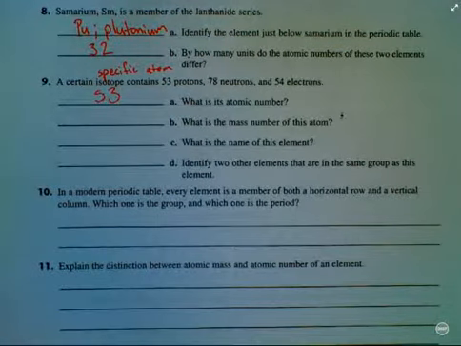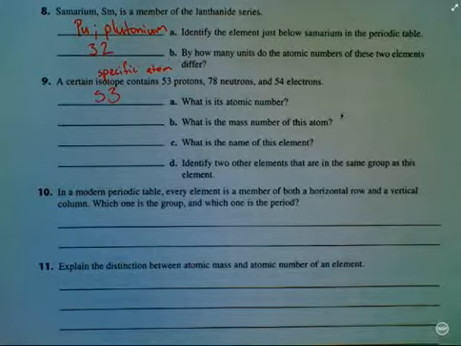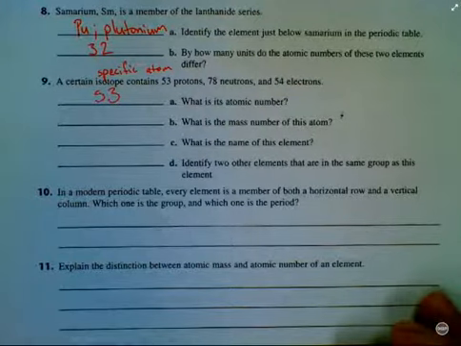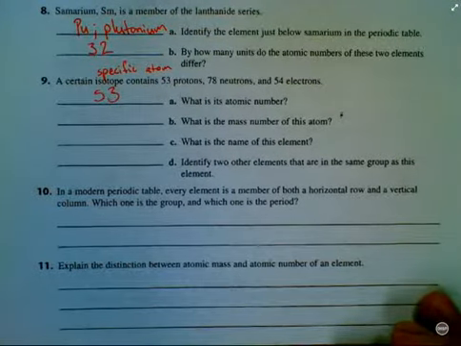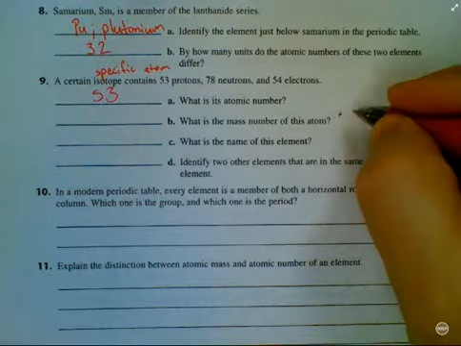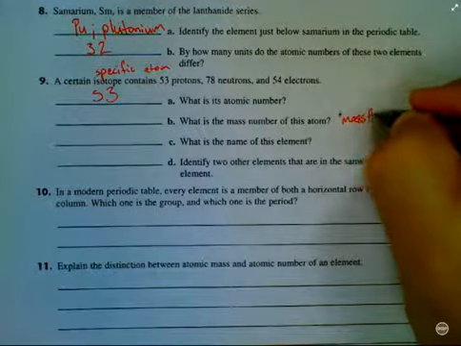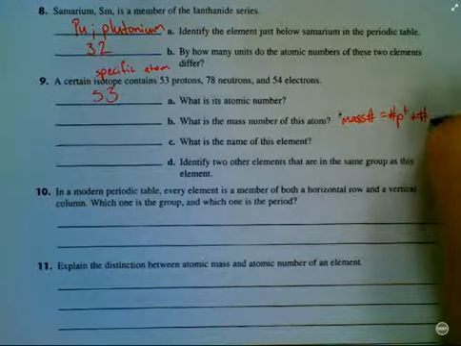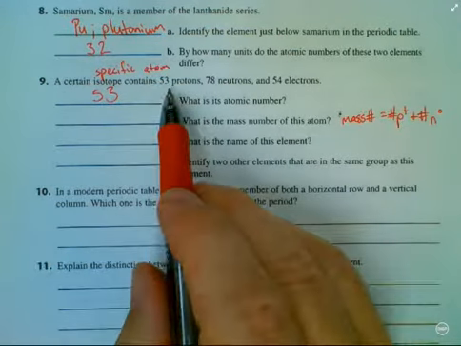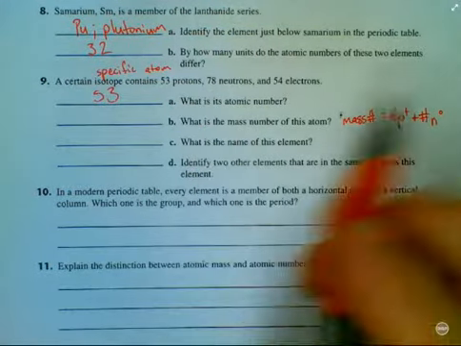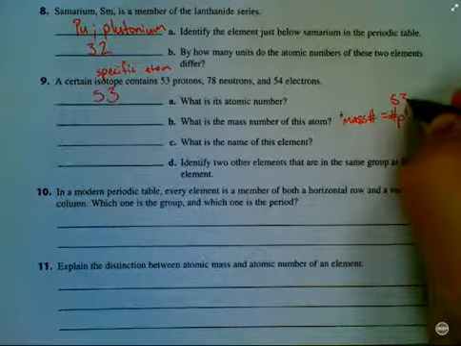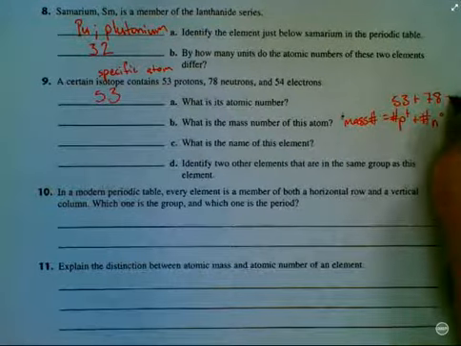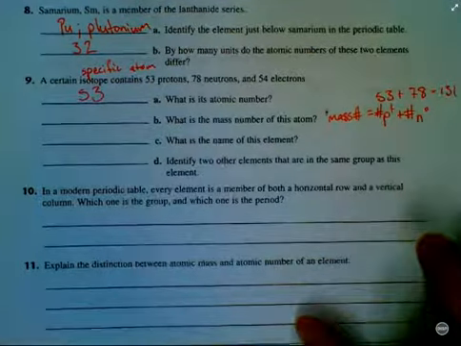I don't even know what element this is, but I do know that it's atomic number 53 because I was told that there are 53 protons. What is the mass number of this atom? Well, remember, mass number is equal to the number of protons plus the number of neutrons. So we can simply add those two things together: 53 plus 78. Now you could do that in your head, or you can use a calculator. That ends up being 131.